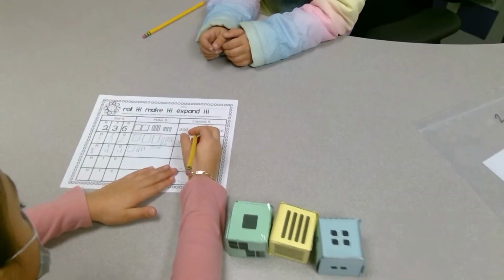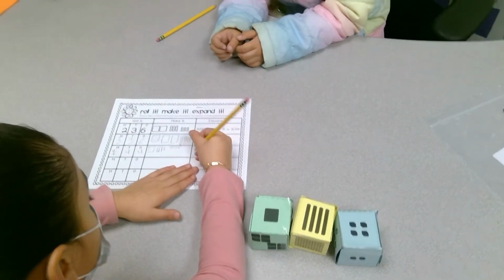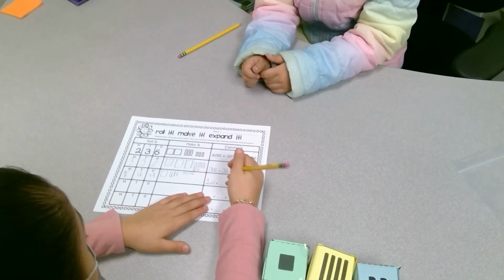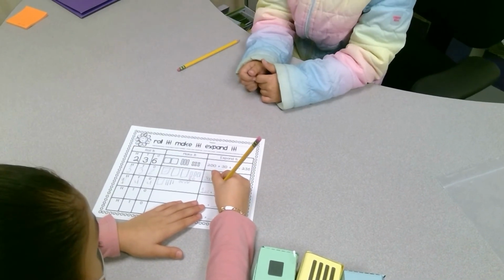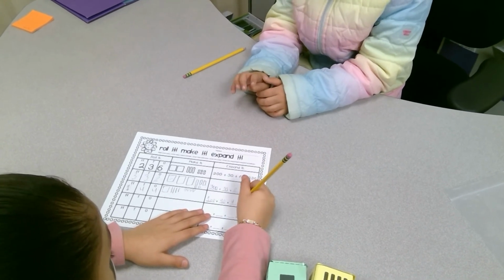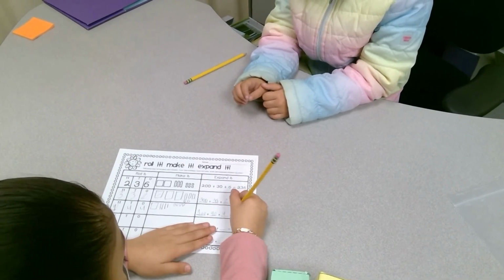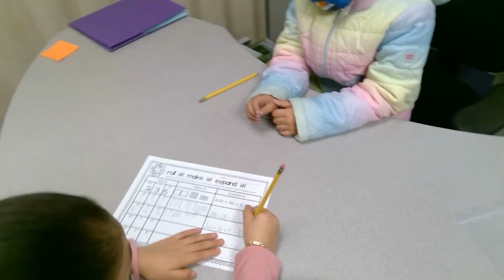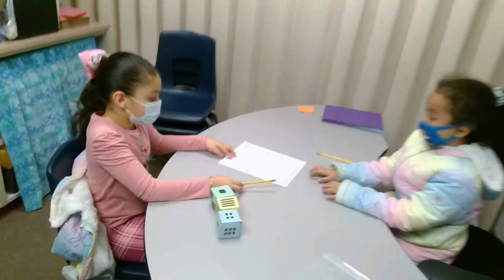And then I will put the equation. And now she'll expand it in expanded form. 100 plus 40 plus 4 equals 144. Wow. And every time you get that done, you get a point.